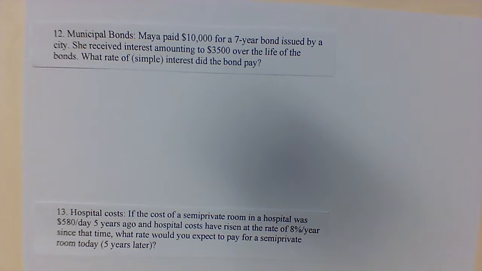So we are now on number 12, and this again is on your purple handout. So we're looking at municipal bonds where Maya pays $10,000 for a 7-year bond issued by a city. She received interest amounting to $3,500 over the life of the bonds. What rate of simple interest did the bond pay? So we're looking at simple interest.